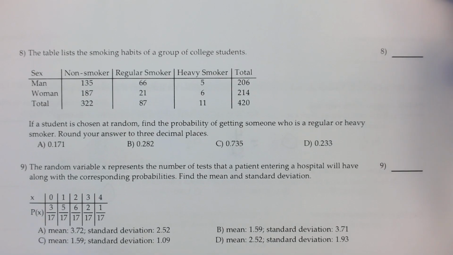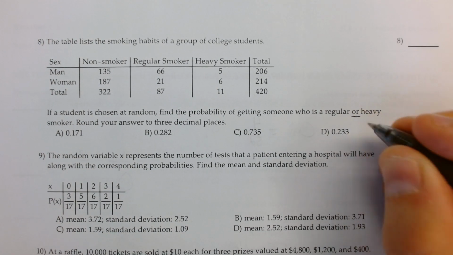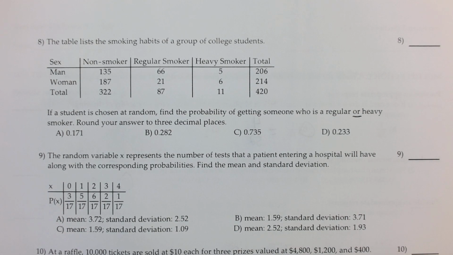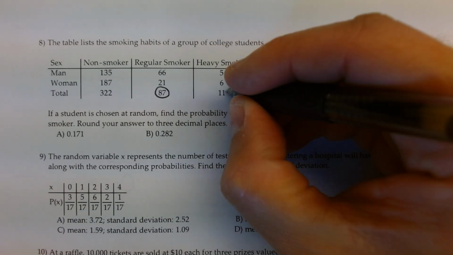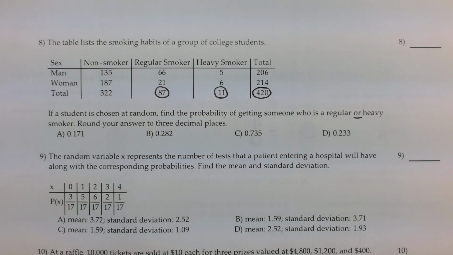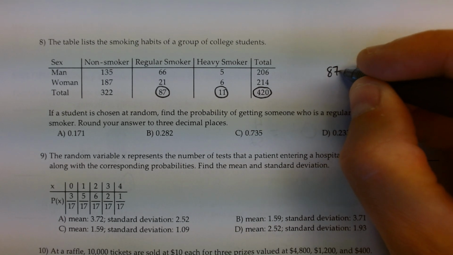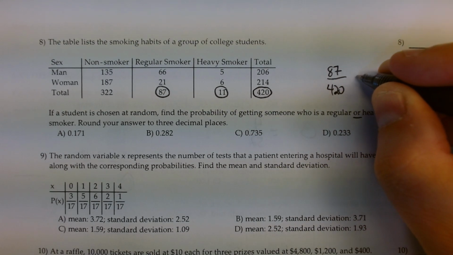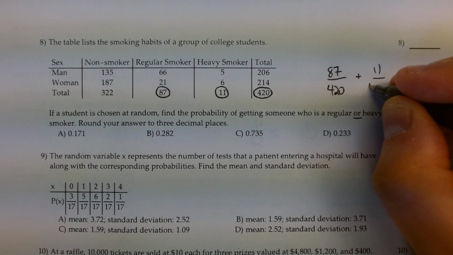So, next page. Here, another OR problem. The probability that we select someone at random and give someone that's a regular smoker or a heavy smoker. So there's a total of 87 regular smokers, and there's a total of 11 heavy smokers, and a grand total of 420 people, or students. So the probability of regular would be the 87 out of 420, and the probability of heavy would be the 11 out of the 420.